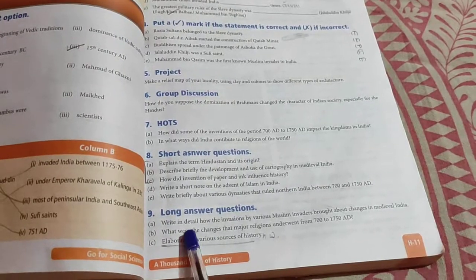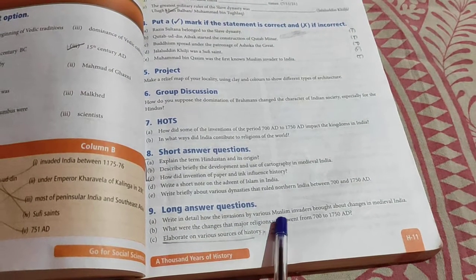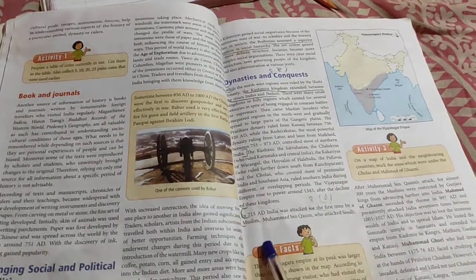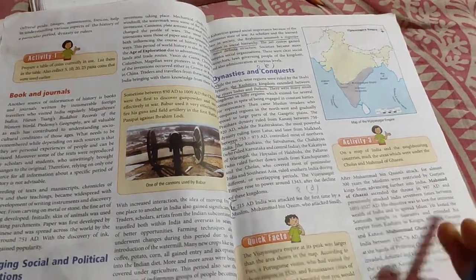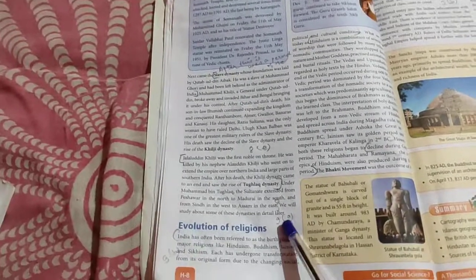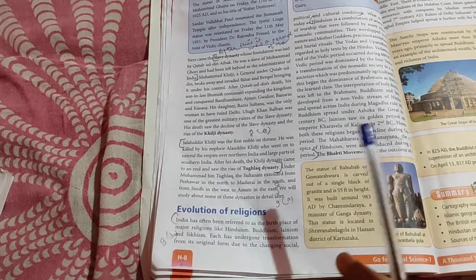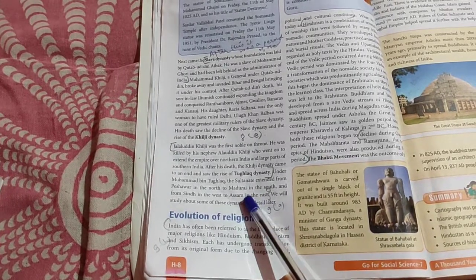Now come to the long answer part. The first question is: write in detail how invasions of various Muslim invaders brought about changes in the medieval period. The answer is the same as answer D. The answer is from here in 715 AD up to the last page, page number 8, up to this Assam in the east.